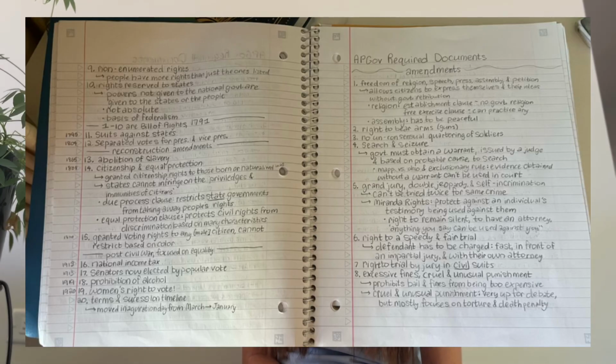For example, the First Amendment: freedom of religion, speech, press, and assembly. It allows citizens to express themselves and their ideas without government retribution. That's the main idea of the amendment, and I wrote that out. I wrote out what's important about the amendment and different cases that happened for it. Basically, like the Fourth Amendment, search and seizure. Mapp versus Ohio created the idea of the exclusionary rule. I wrote that kind of thing out.